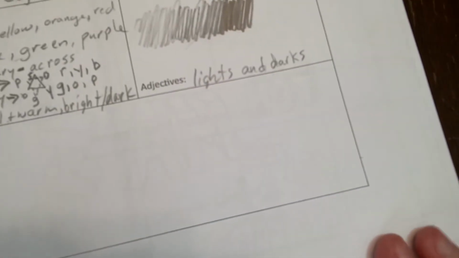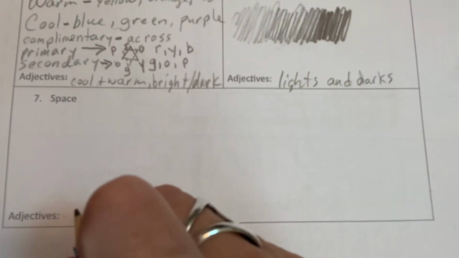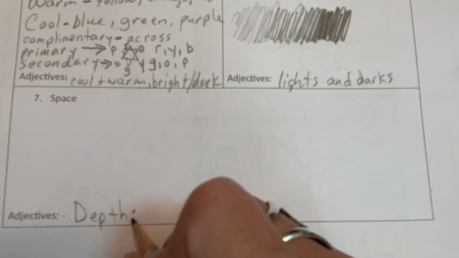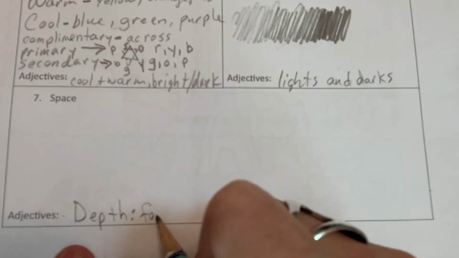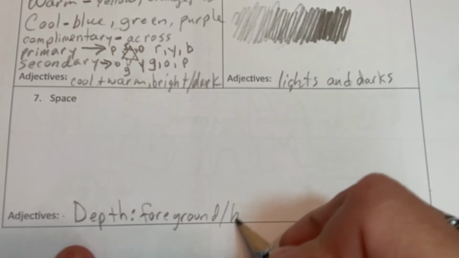And the last term, space. Adjectives for space would be depth. Depth can be foreground versus background.